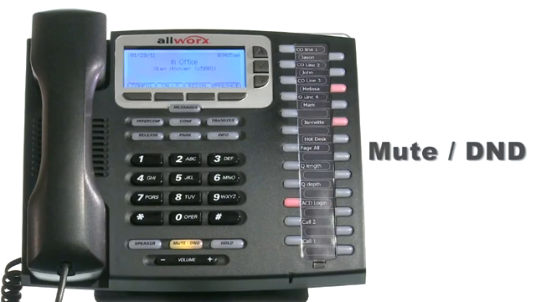The Mute DND button serves 2 purposes. When the phone is idle and you select this button, it puts the phone into Do Not Disturb, meaning that anyone calling you will not cause your phone to ring. This is very useful if you are in a meeting and you do not want the phone to interrupt you. If you are on the handset, headset, or speakerphone and select this button, you will mute the call so that you can have a private conversation without the other party on the call being able to hear you.